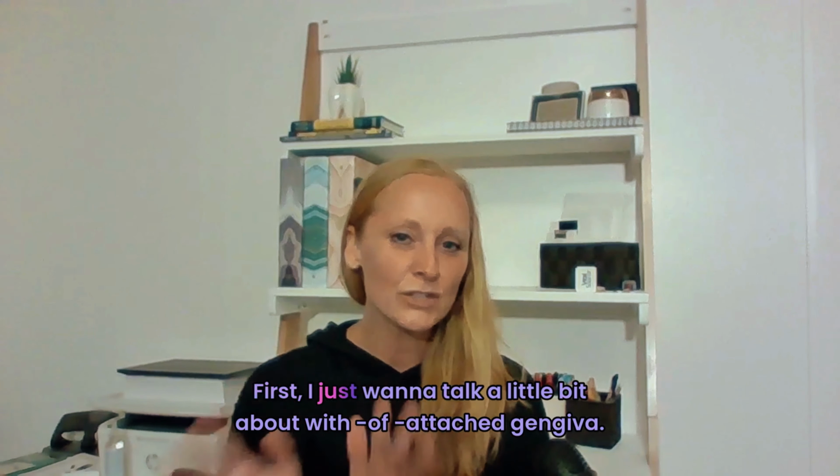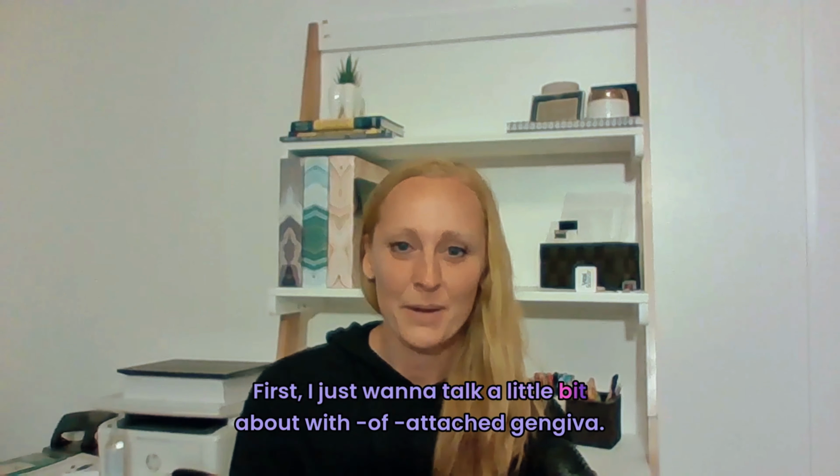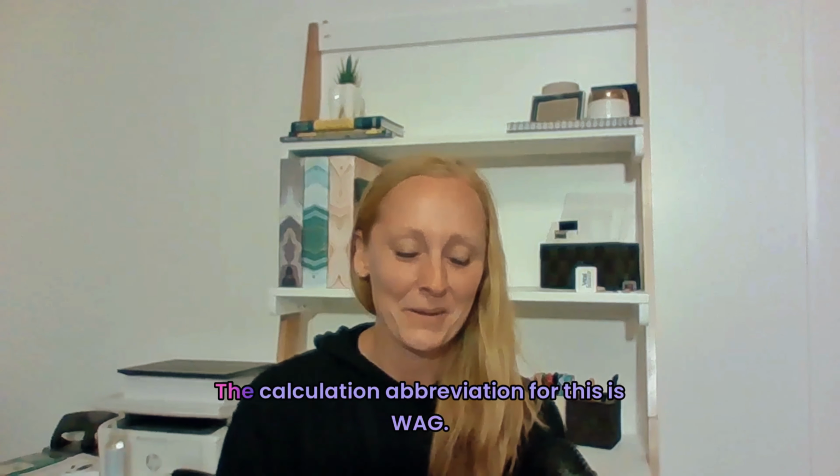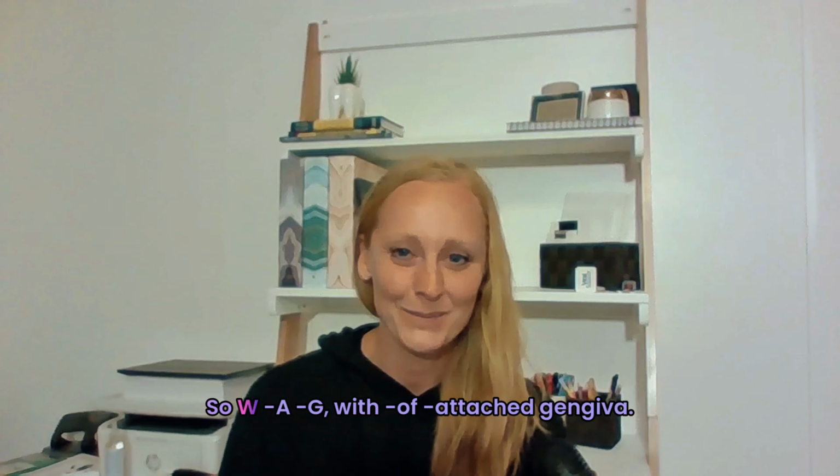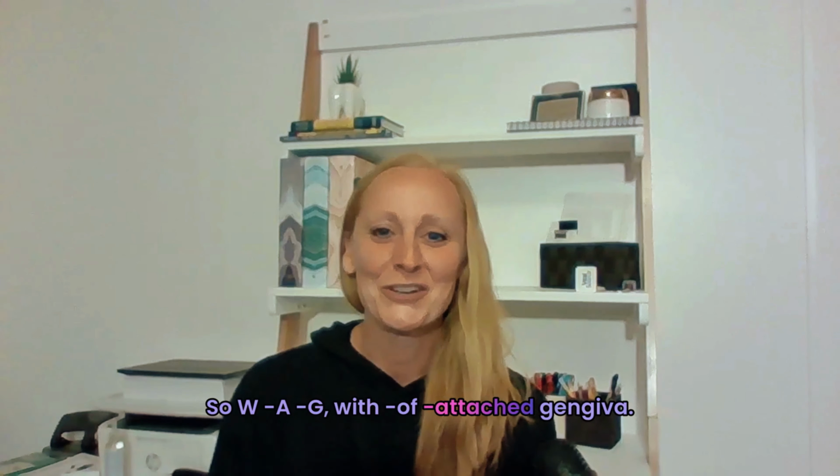First, I just want to talk a little bit about width of attached gingiva. The calculation abbreviation for this is WAG. So WAG, width of attached gingiva.